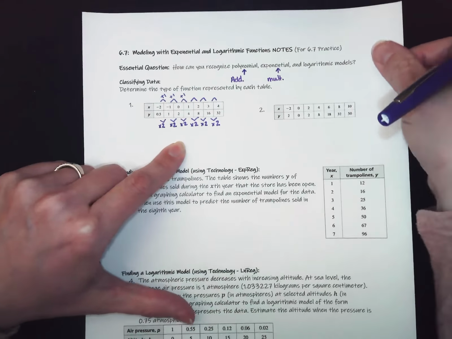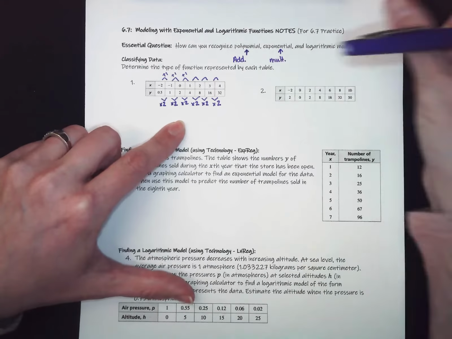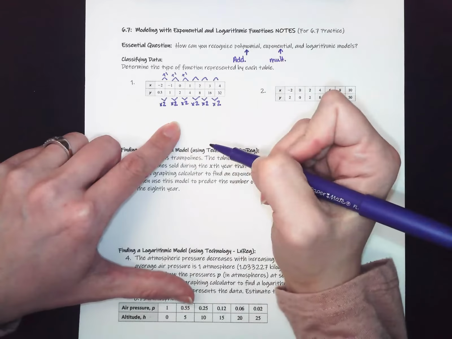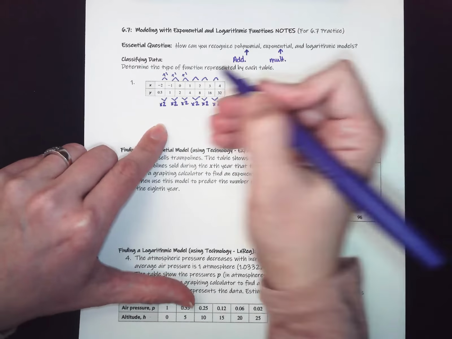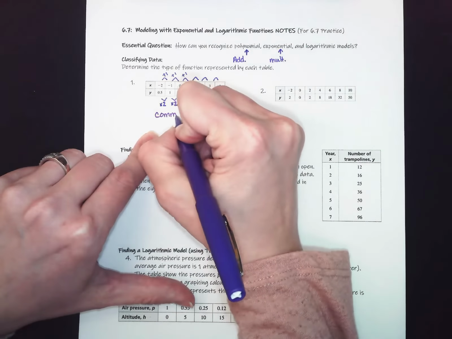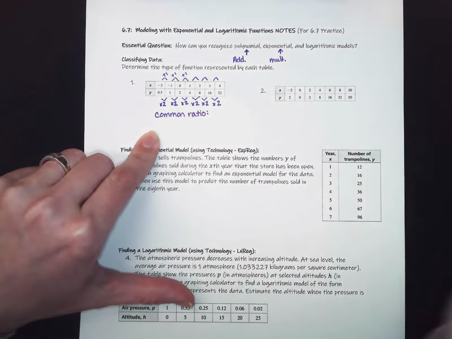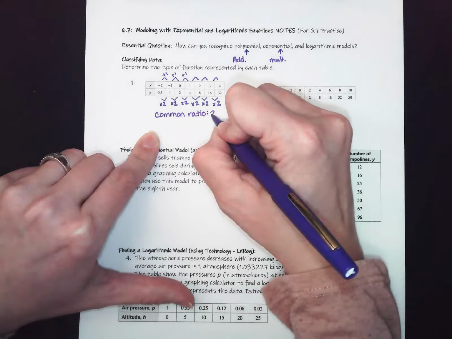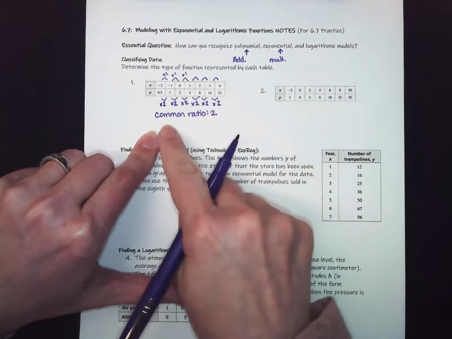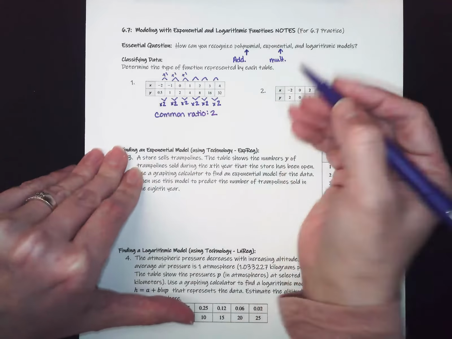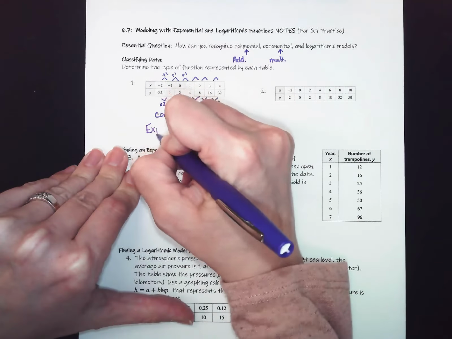Okay, so in this case, I multiplied every term by 2, so it has what's called a common ratio, and that would be 2 over 1, which is 2. Because it has that common ratio, it's multiplying each time. We know this is an exponential function.